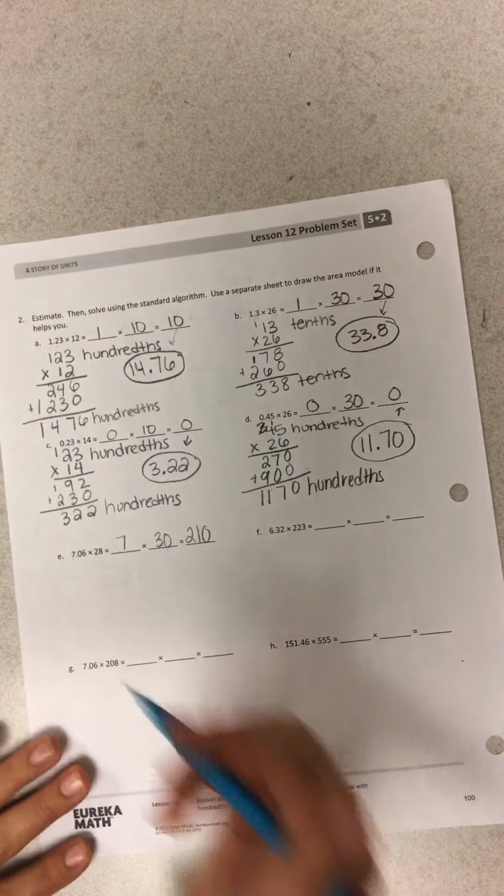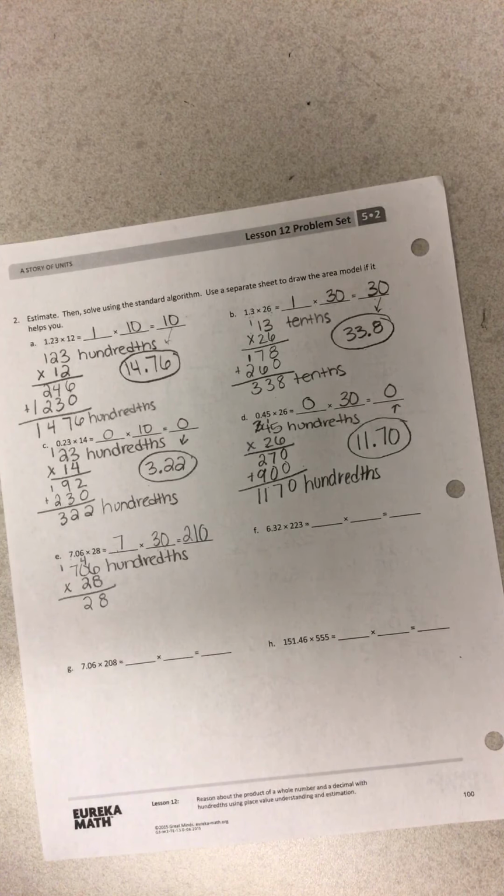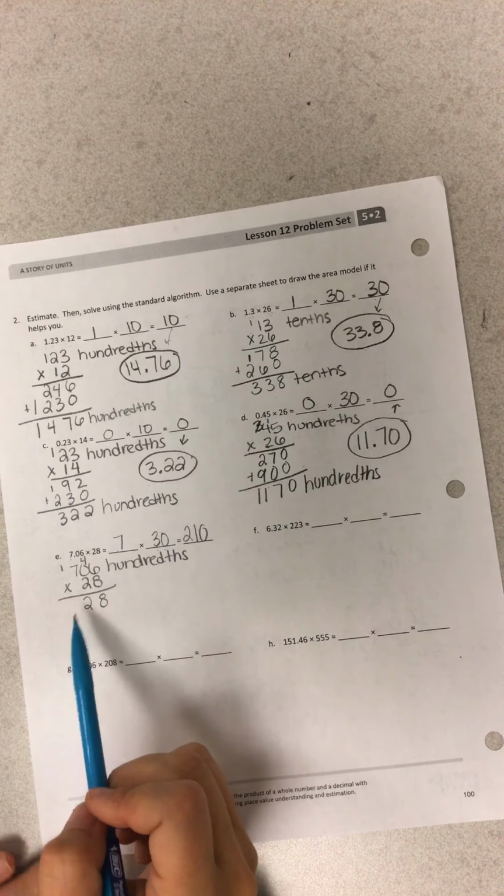So let's check. I'm going to convert this 706 into hundredths. All I did was multiply that by 100 to get rid of that decimal, and I'm going to multiply it by 28. All right? 6 times 8 is 48. Regroup my 4. 8 times 0 is 0, plus 4 is 4. 8 times 7 is 56, I believe, if I am correct. And then plus 1 is 57. And let me double check to make sure. 56. Yes, that is correct.